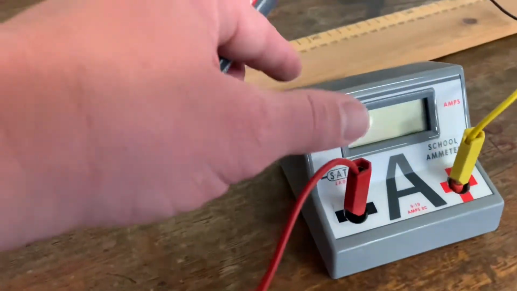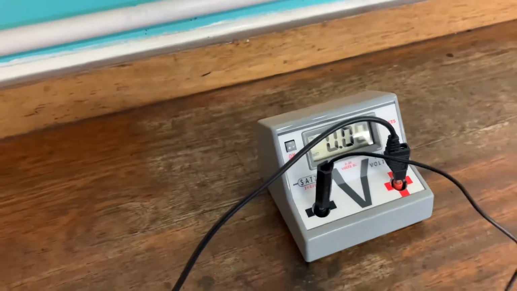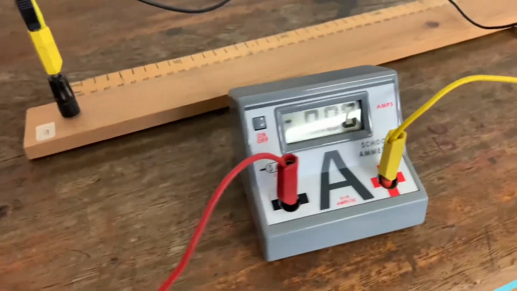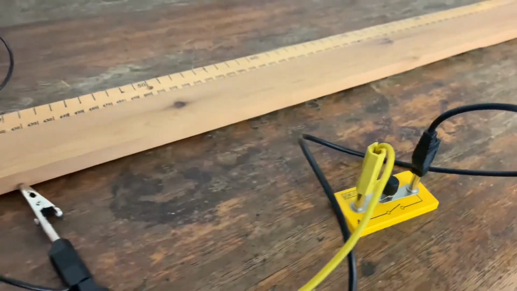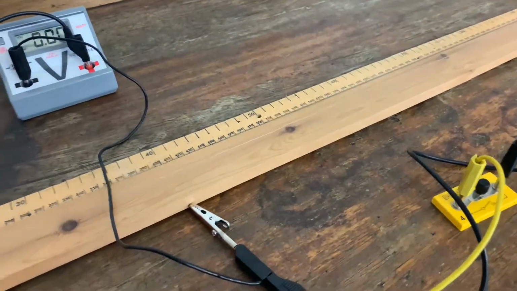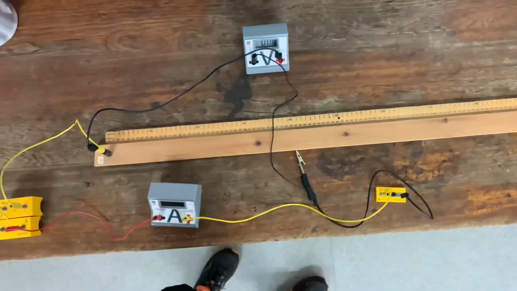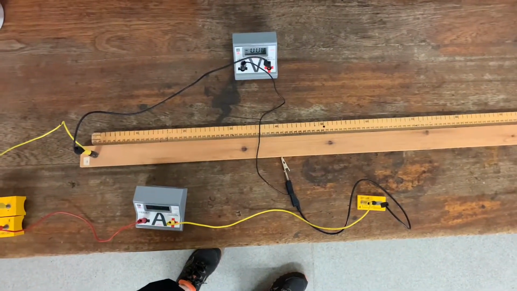I've got my ammeter, which I'm going to switch on. I've got my voltmeter, which is in parallel. My ammeter is also going to be switched. The reason it's switched is so that we don't get overheating on the wire. Okay. We've also got a ruler to measure distance.